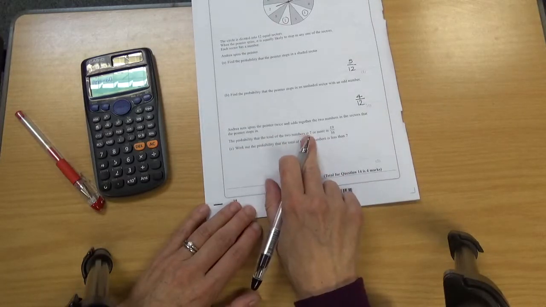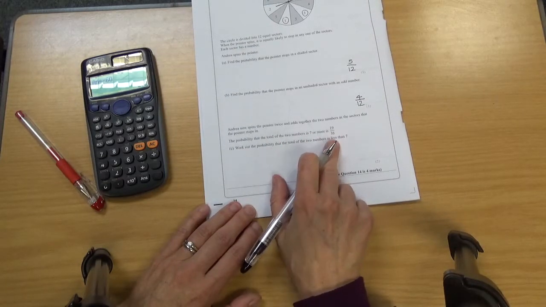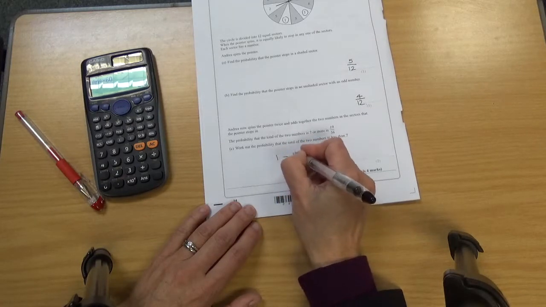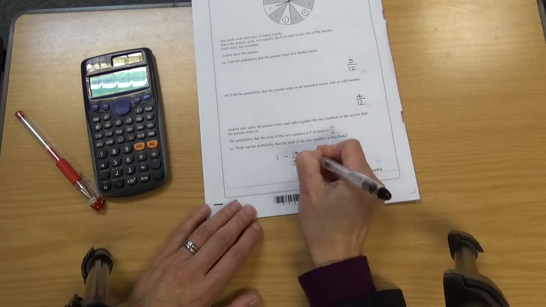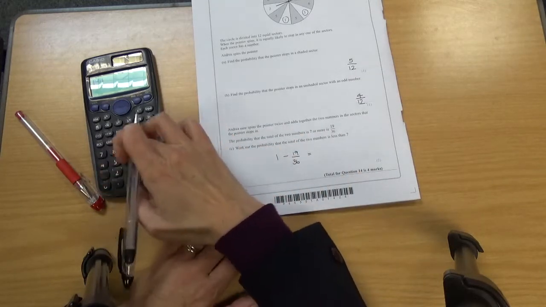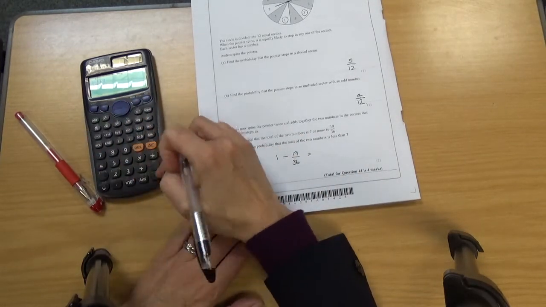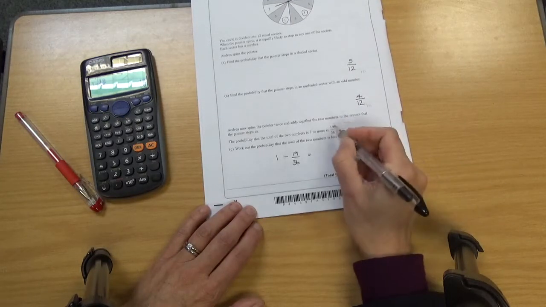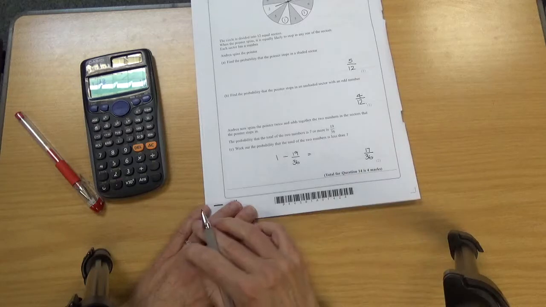Now the probability is 7 or more, that's 19 over 36, so less, it must add up to 1. So I could do that on the calculator, or I could say, how do I get from 19 to 36? I need to add another 17.